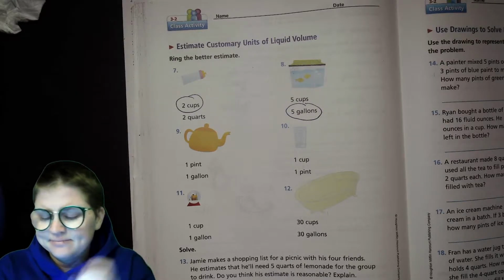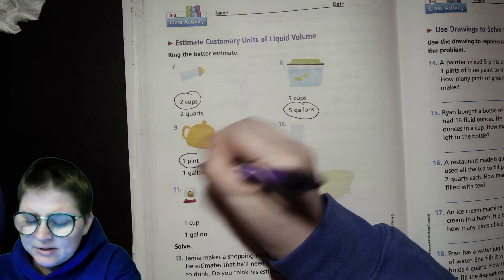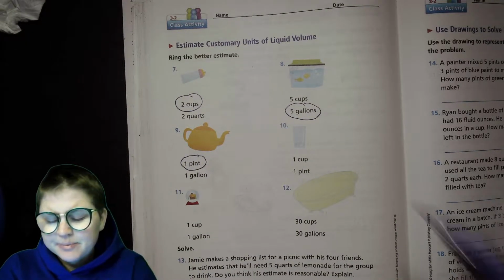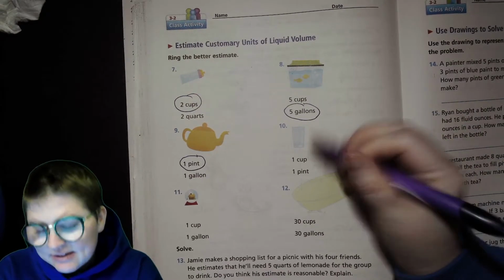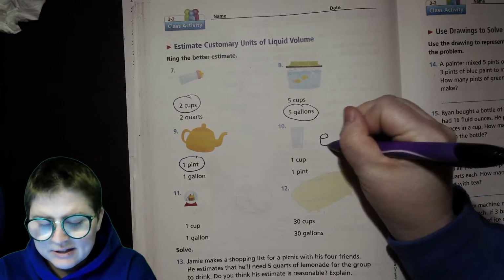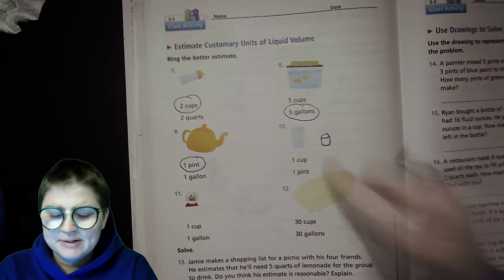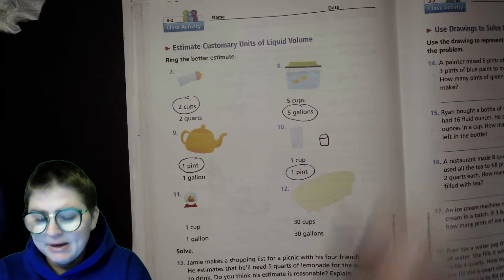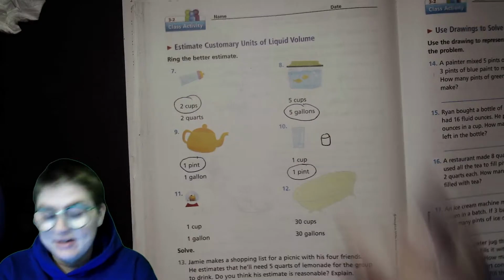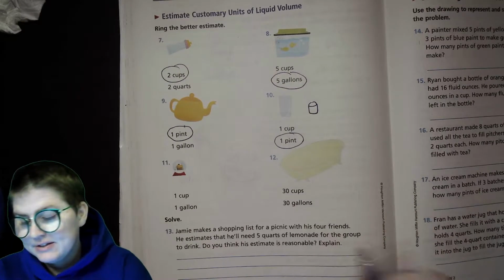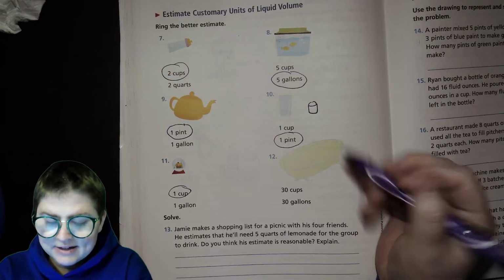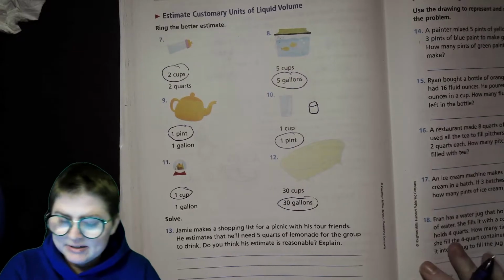Teapot. Probably 2 cups, for a little teapot. A glass. Now this is confusing for kids. A little glass, one of the short glasses, is probably a cup. A taller glass like that is going to be a pint, which has 2 cups in it, right? 2 things of 8 fluid ounces. This snow globe probably has a cup, and this bathtub probably has 30 gallons of space.